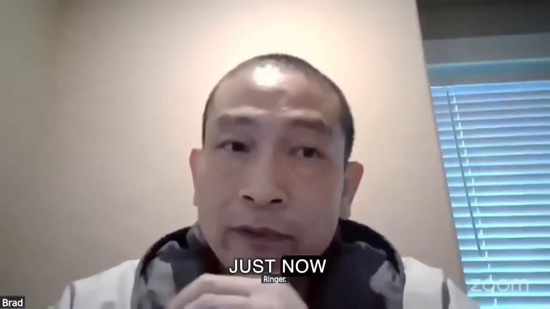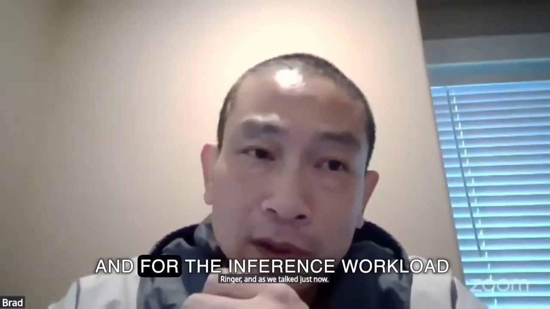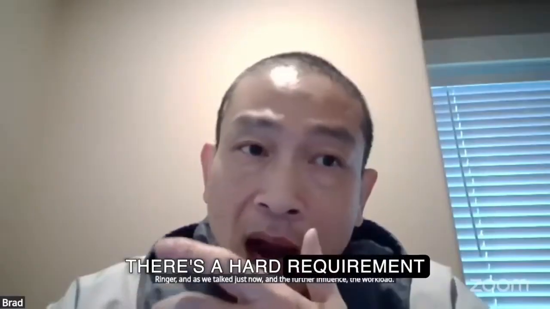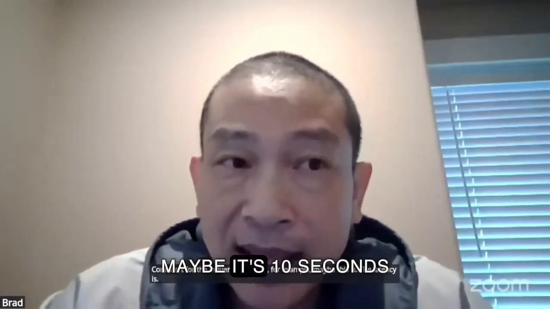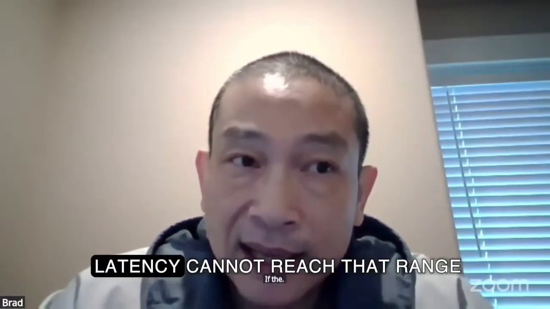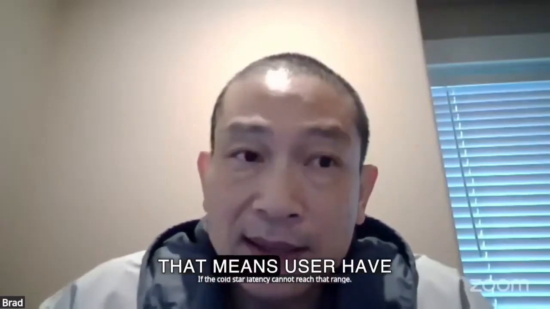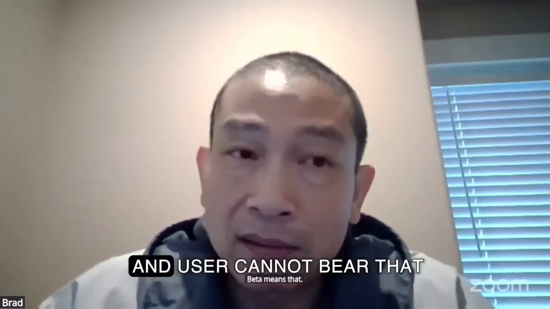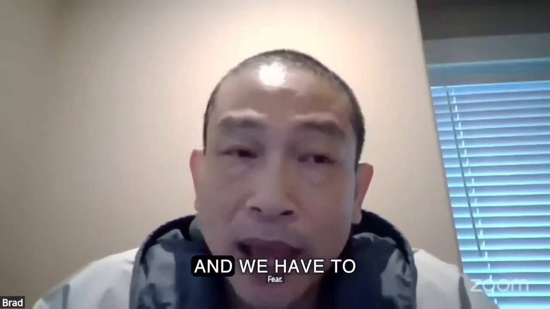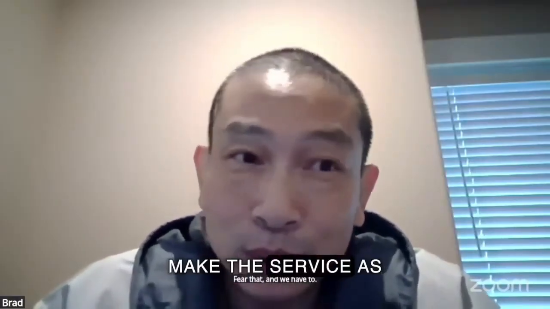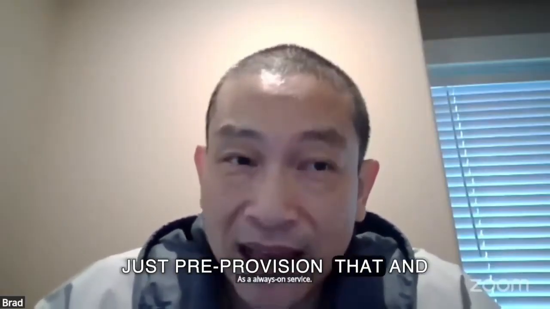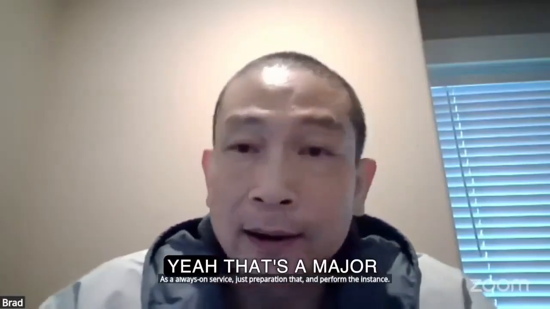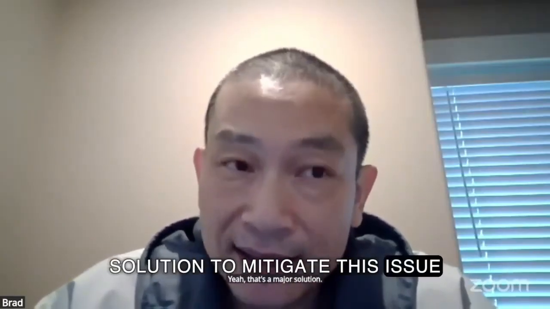And as we talked about just now, for the inference workload there's a hard requirement on the cold start for the inference latency. For example, maybe this latency is 5 seconds, maybe it's 10 seconds. If the cold start latency cannot reach that range, the user cannot bear that, and we have to make the service an always-on service, just pre-provision and pre-warm the instance. Yeah, that's a major solution to mitigate this issue.